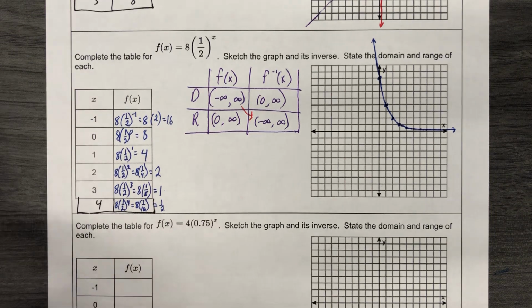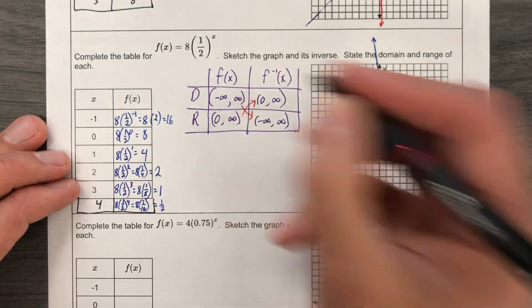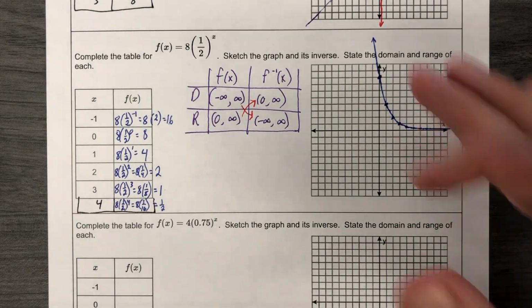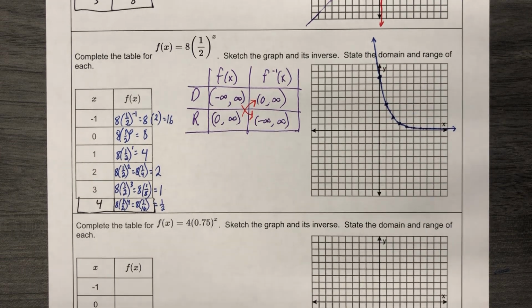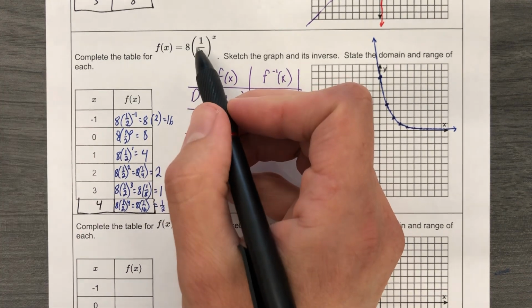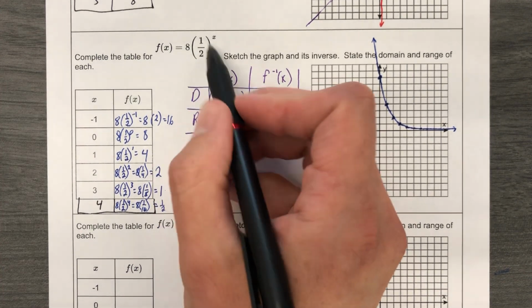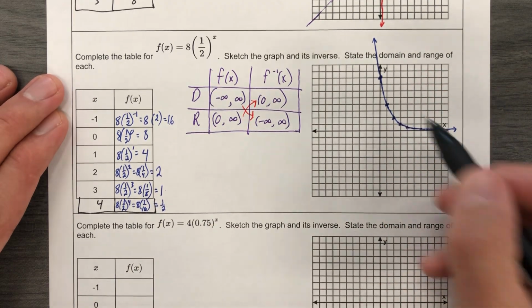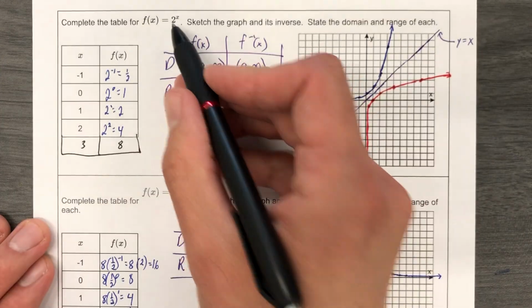Okay, this graph, before I draw the inverse, which is going to be lots of fun, it's going to be a little confusing actually. You're going to see what looks like some overlap, but it's minimal. This is exponential decay. We have talked about this in a previous lesson. The graph is going down as you look from left to right. The previous one was exponential growth.